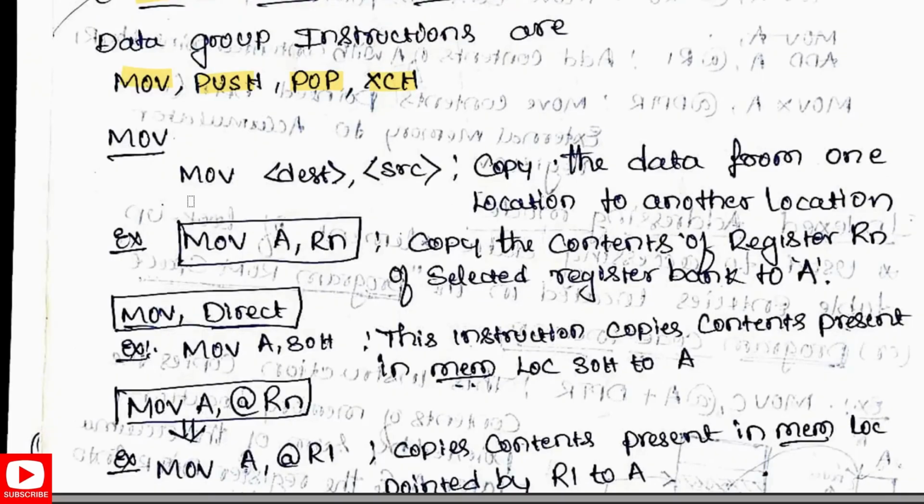So MOV has a common format of writing: MOV destination comma source. First you have to write the destination and then the source. It will copy the data from one location to another, that is from the source location to the destination. For example, if it is MOV A, Rn, then the content present in the register will get stored in A. Another example, MOV A, direct, such as MOV A, 30h, copies the contents present in the memory location 30h to A.